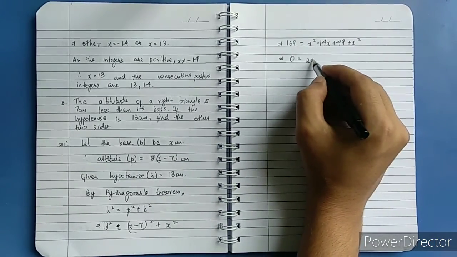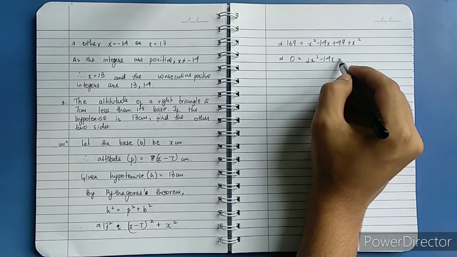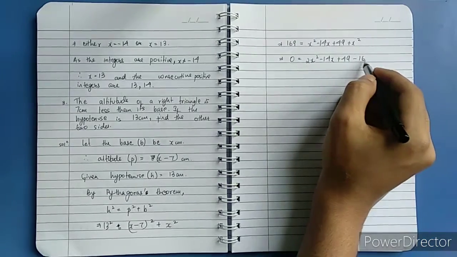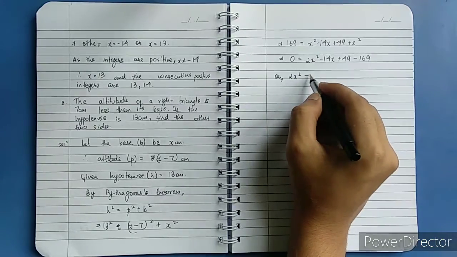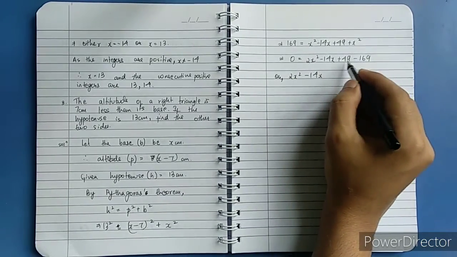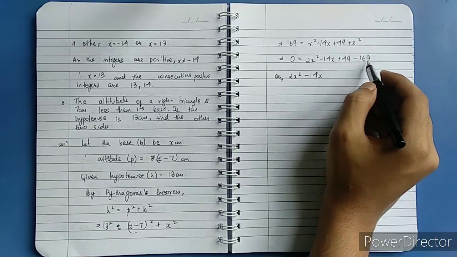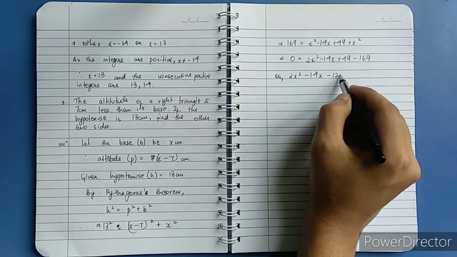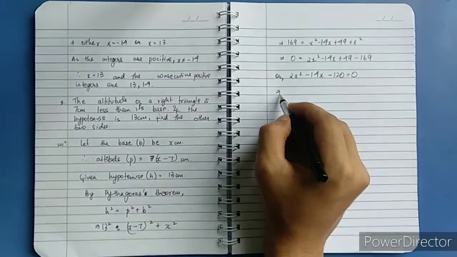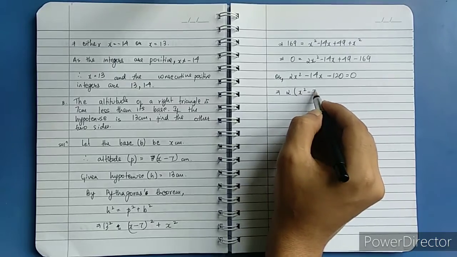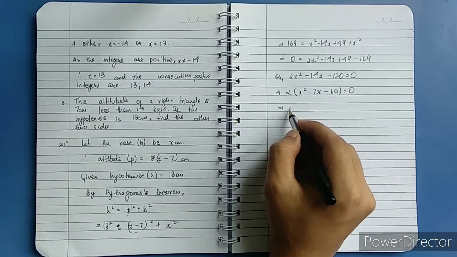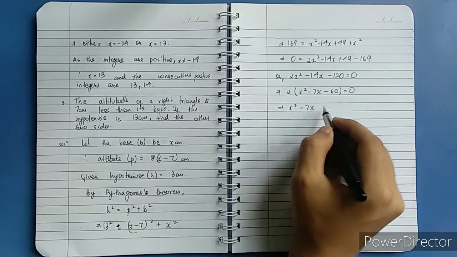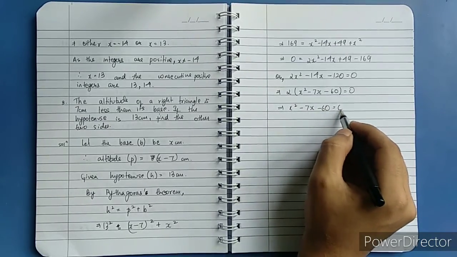which implies 0 equals x square plus x square, 2x square minus 14x plus 49 minus 169, or 2x square minus 14x minus 120 equals 0, which implies 2 comes common, x square minus 7x minus 60 equals 0. So from here we have x square minus 7x minus 60 equals 0.